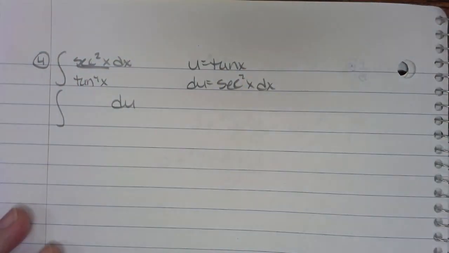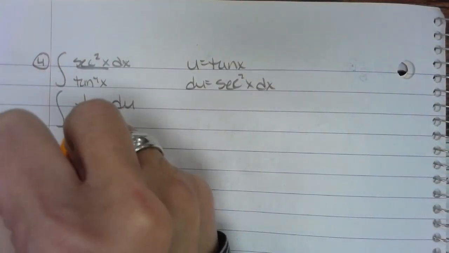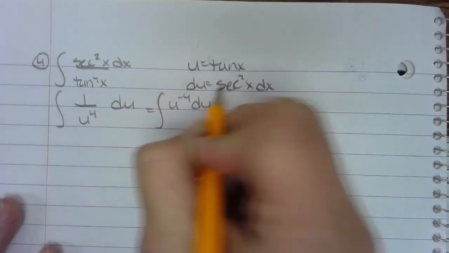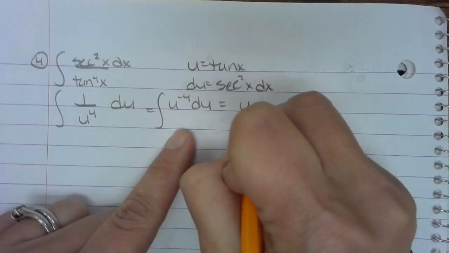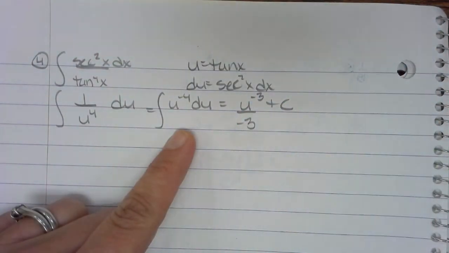Okay, everything's perfect. I don't need to add anything to it. This is going to be 1 over u to the fourth, so this is u to the negative 4 du. Then add 1, so that makes -3, divide by -3 plus c, because it's still indefinite.